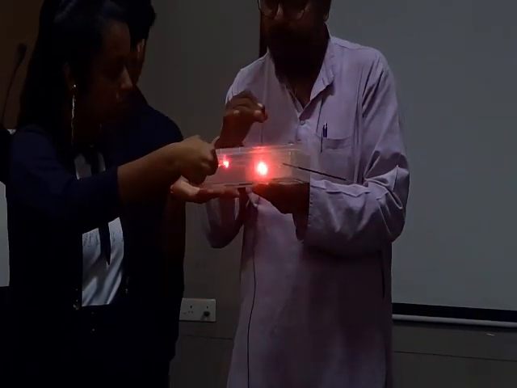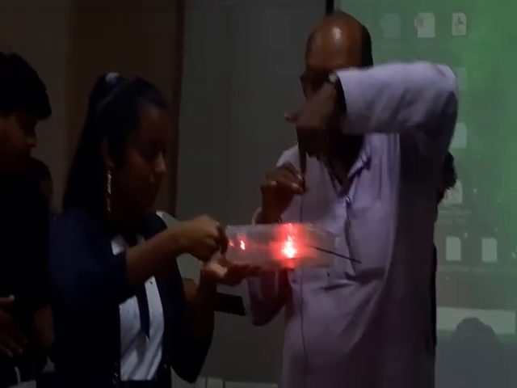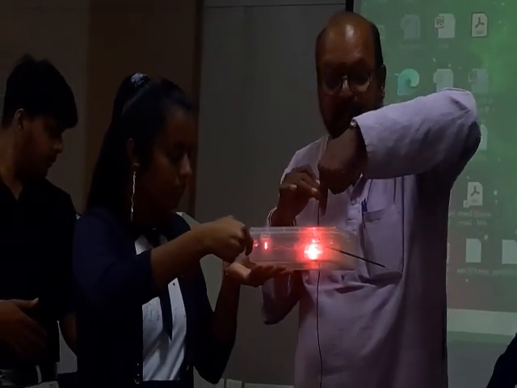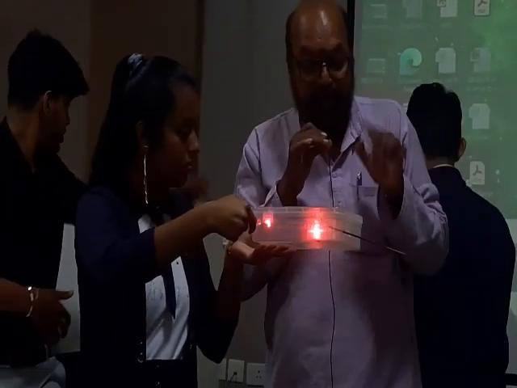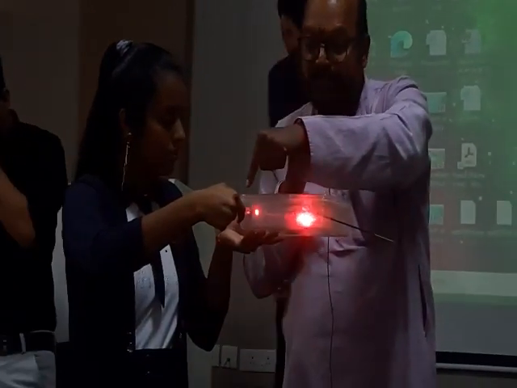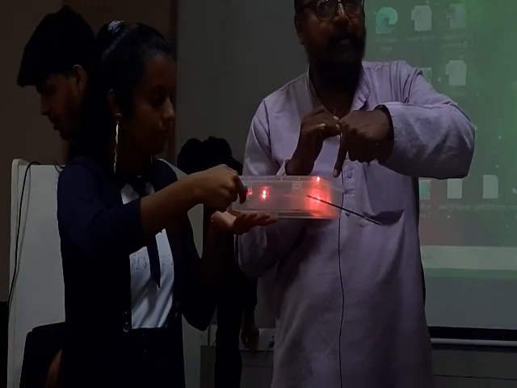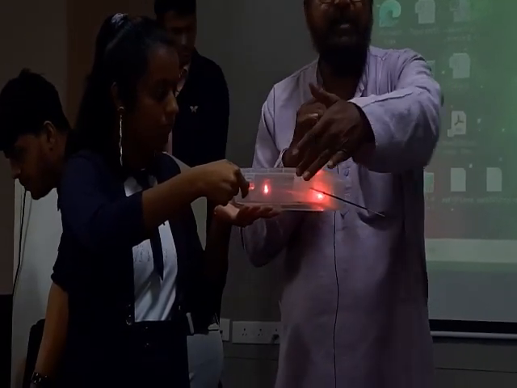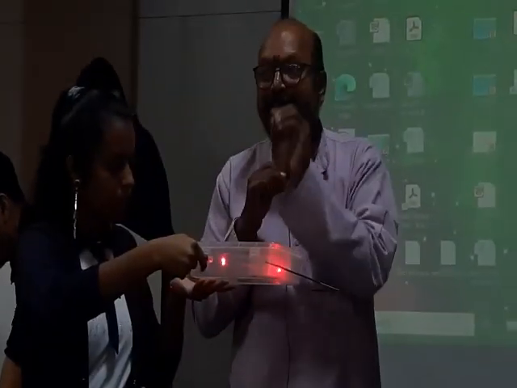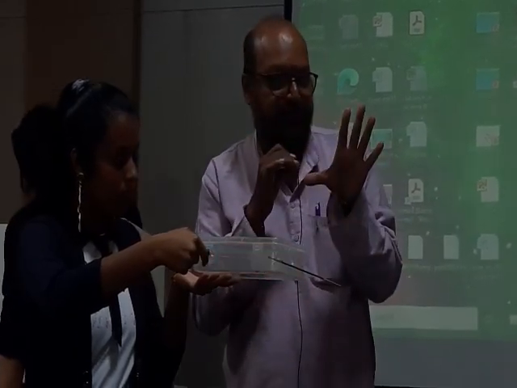If you see from the top, the light gets reflected. You can see that particular beam of light. At the same time, if you allow this light to fall on the rough surface over here, you can see the incident light. But after the reflection, you cannot see anything inside. Why? Because light gets scattered on that particular rough surface.